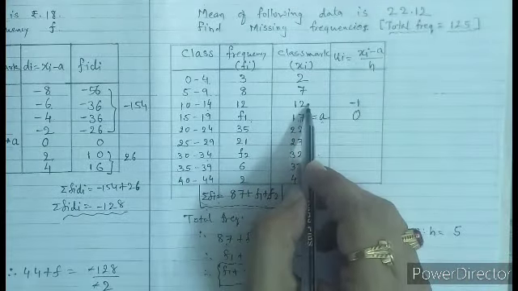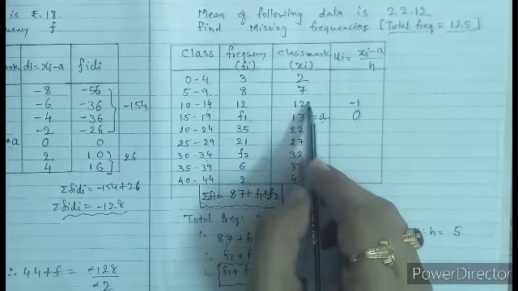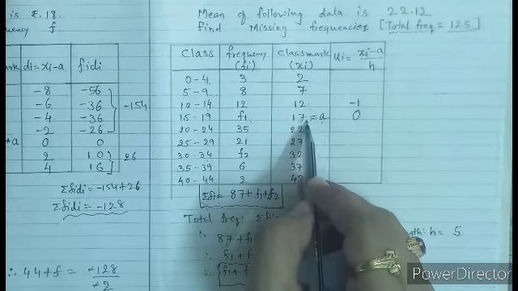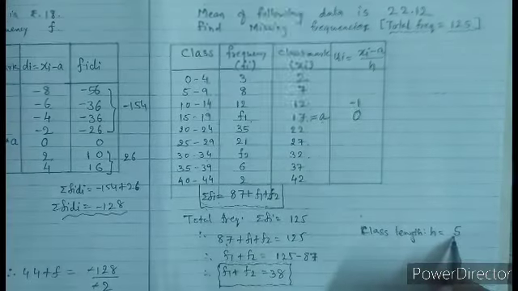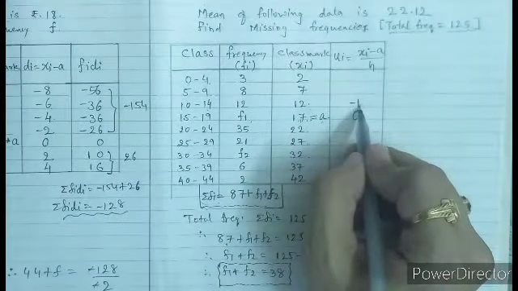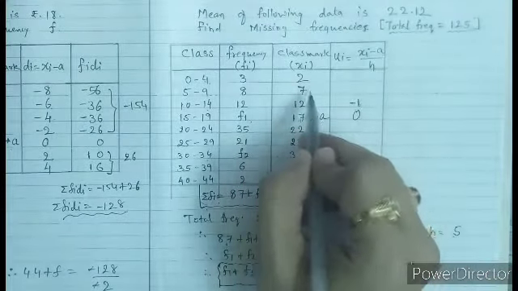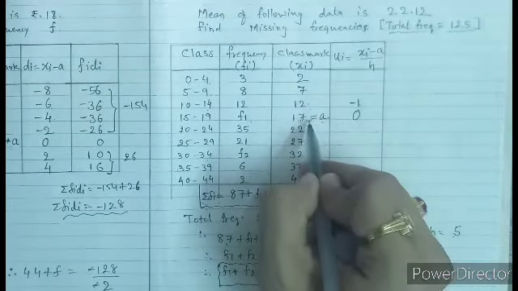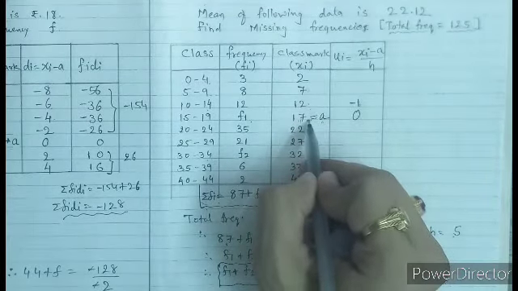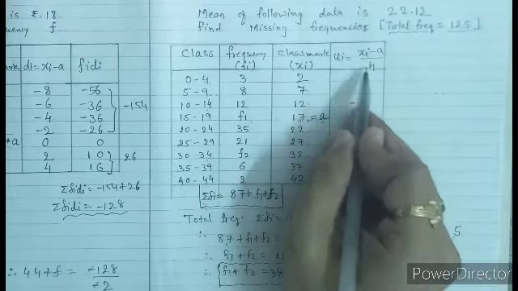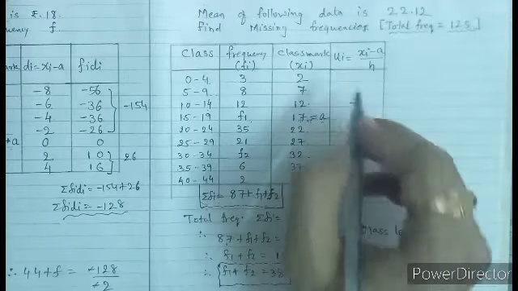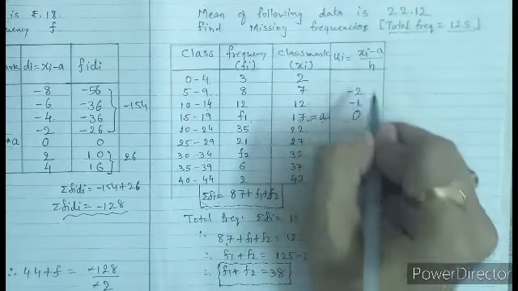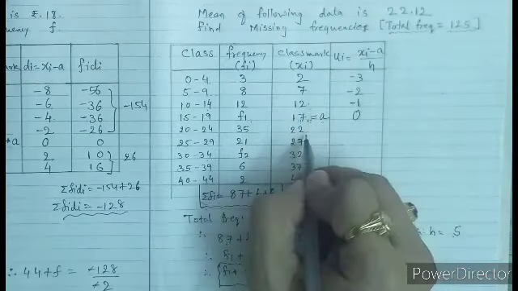Here xi equals 12, a equals 17, 12 minus 17 is minus 5, upon h which is 5, minus 5 upon 5 is minus 1. Then above this, xi is 7 and a is 17, 7 minus 17 is minus 10, divided by h 5, minus 10 divided by 5 is minus 2, then minus 3.